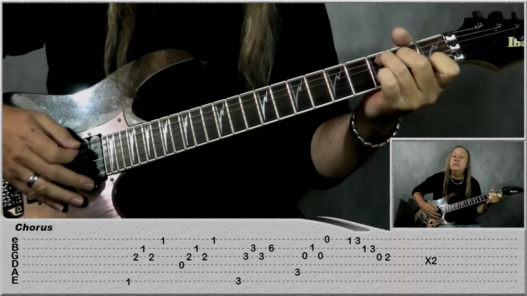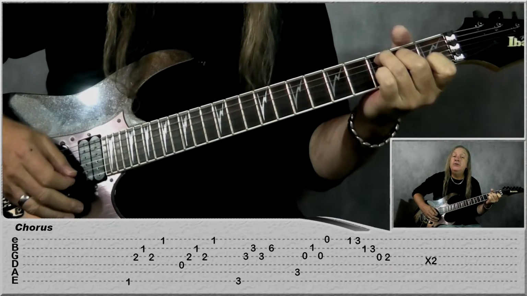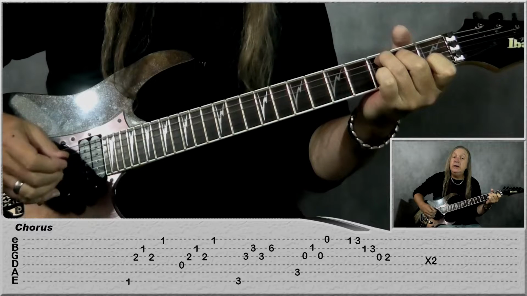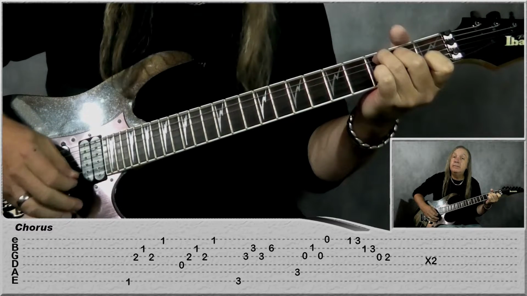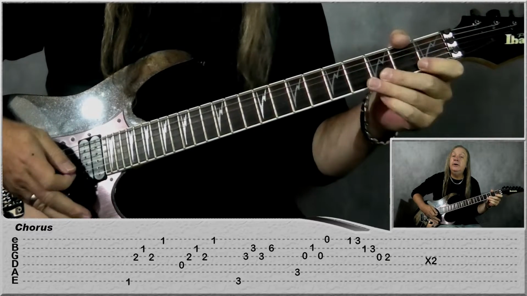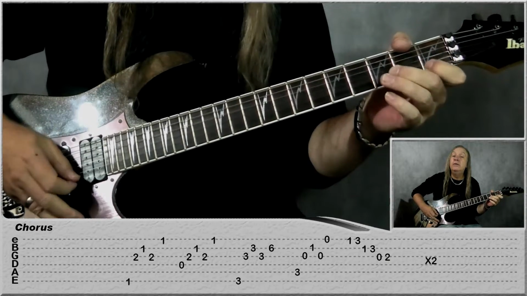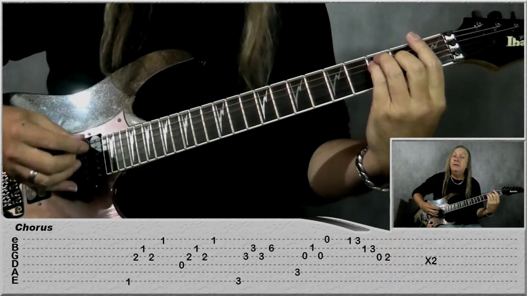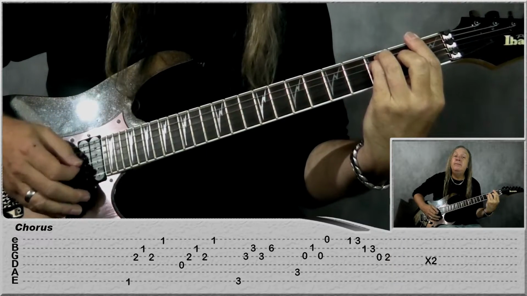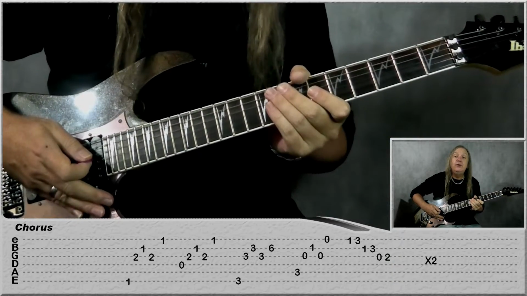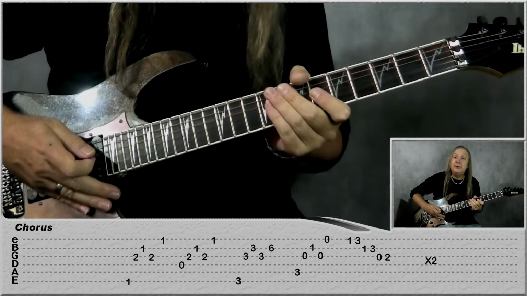Then to C, so we play the A string, open G, B, open G, E. Then we just got this little run, E, 1, 3, B, 1, 3, G, open 2. And then just go straight back to the F again, and repeat that through 2 times. And they're the parts to our chorus.